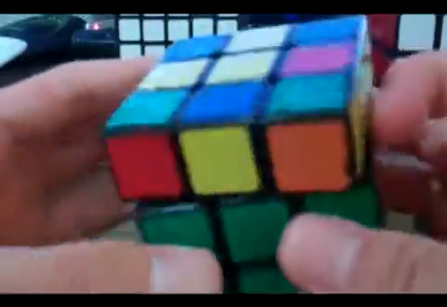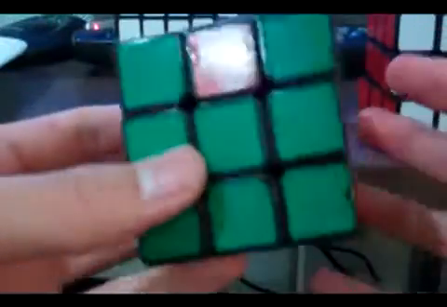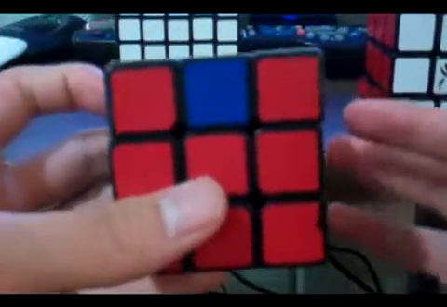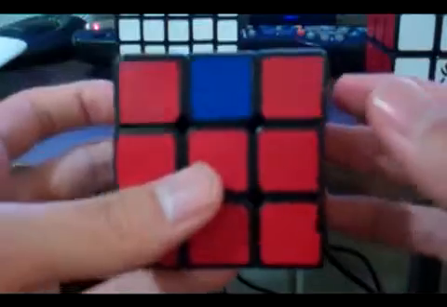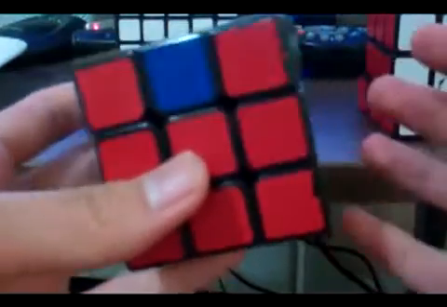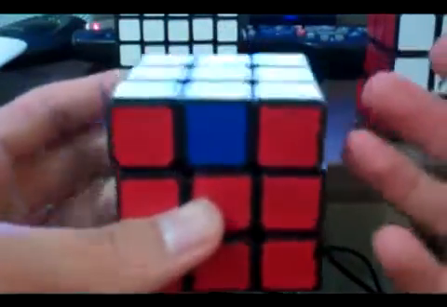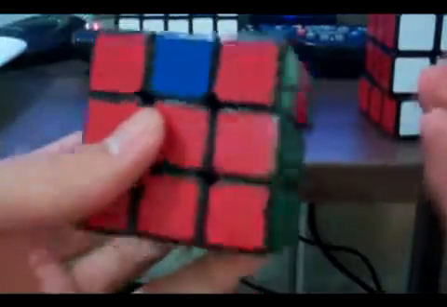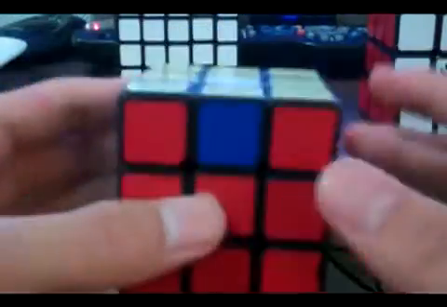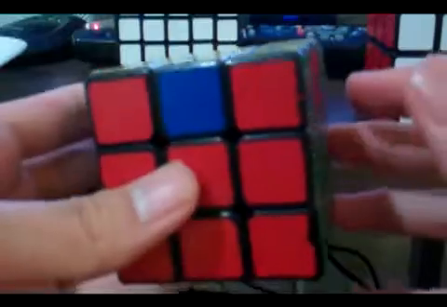See, you don't want to do that intuitively. Then it becomes so much easier. But here's the thing: don't try to memorize all the algorithms, even though you're really fast at intuitive F2L, because with intuitive F2L you can still become really good at it. But for just certain cases, you need to memorize an algorithm.